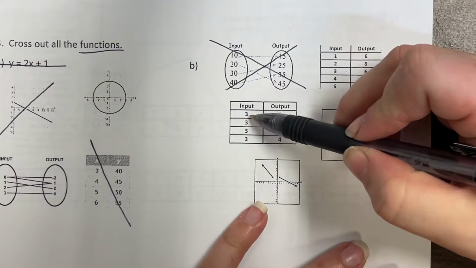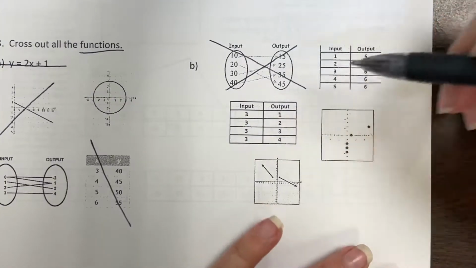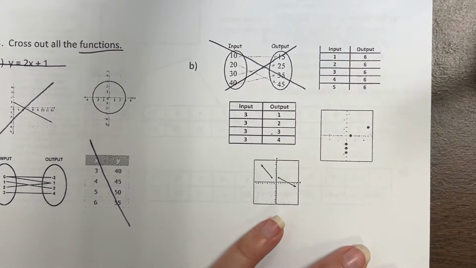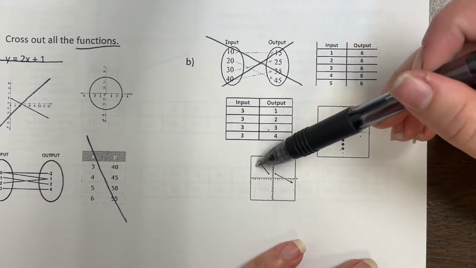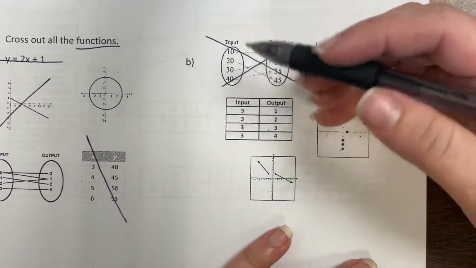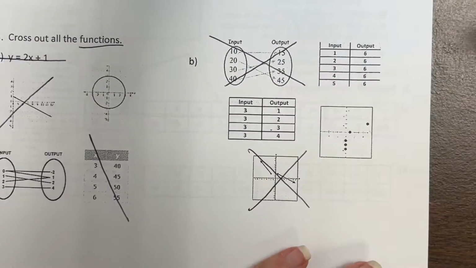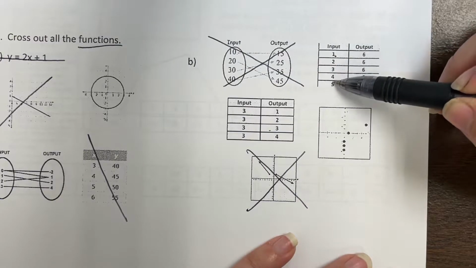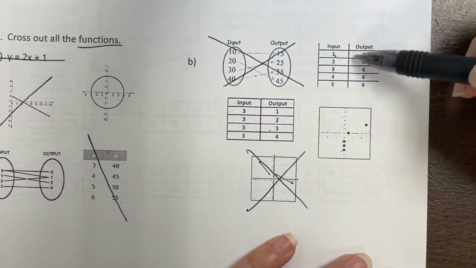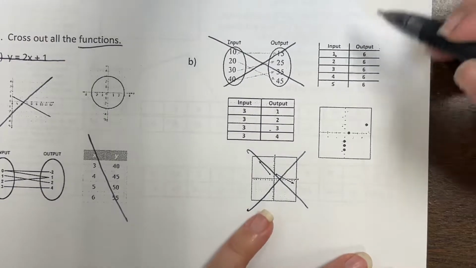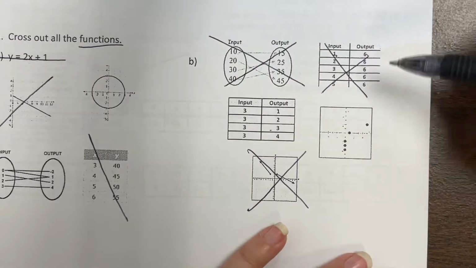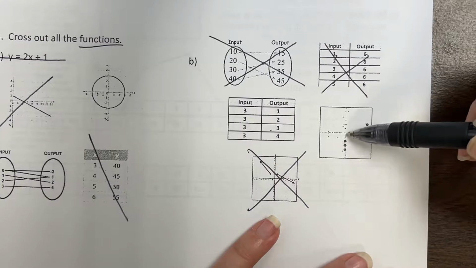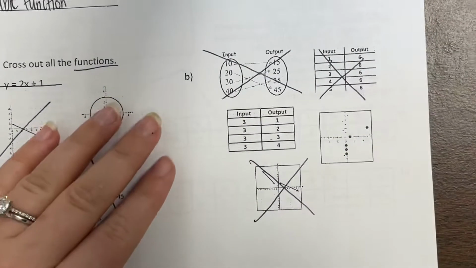The input cannot repeat, and those are repeating, so that is not a function, so it stays untouched. This is a function because it does pass the vertical line test, so I cross it out because it's a function. Cannot have any repeating inputs. So 1, 2, 3, 4, 5, that is non-repeating. Output does not matter, only input does. So this is a function, cross it out. And this does not pass the vertical line test because it would touch those 3 dots at once. So that is not a function, it remains untouched.